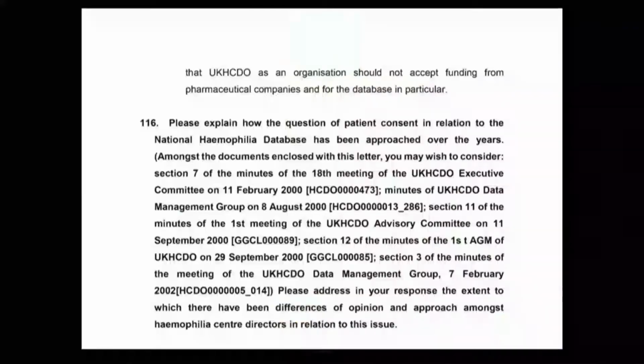Returning then to the Oxford database, Dr. Giangrande, and the issue of patient consent. You've said in your statement, it's paragraph 116.1, I think. So, Seamus, could we have WITN3311003? And if we could go to page 62. If we go to the next page, sorry.